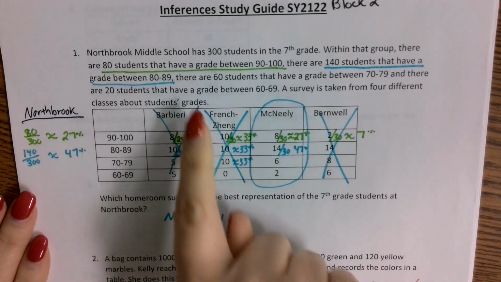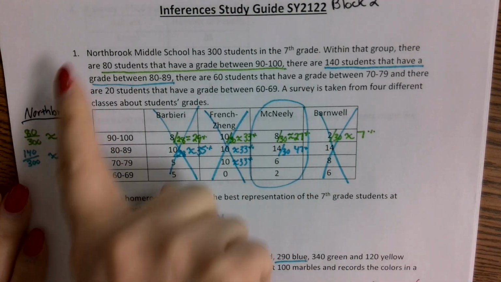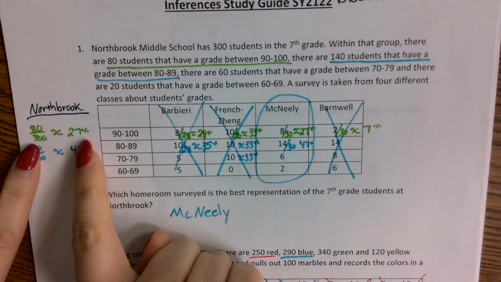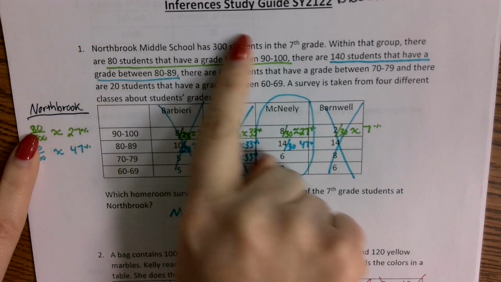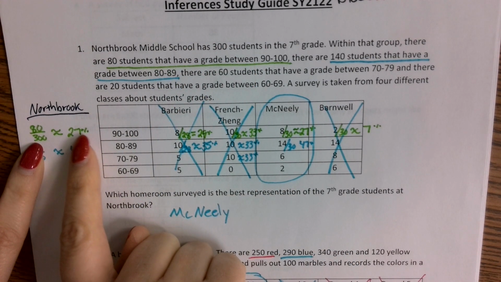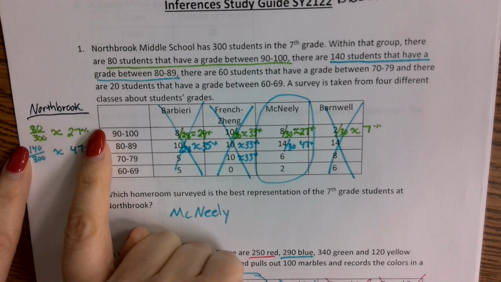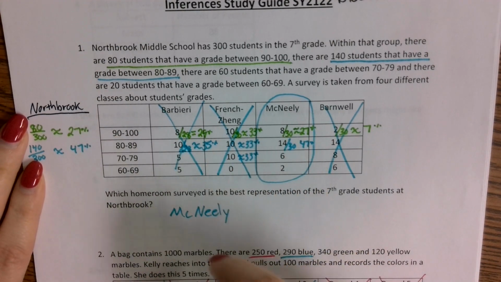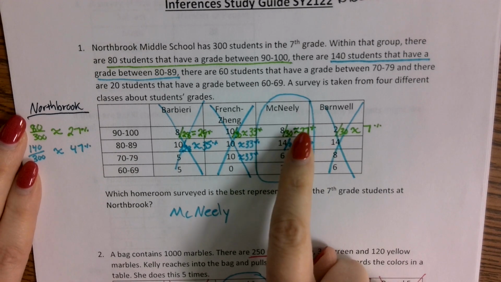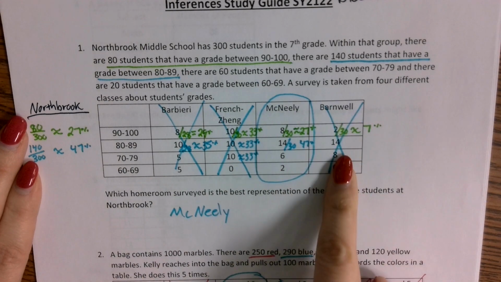So based off of that, we wanted to identify which one of these classes best modeled what we had going on up here. So we first broke it down, okay, let's start with the A's. We knew that there were 80 students in the population out of 300 that had an A. That was able to convert to 27% because we just did 80 divided by 300. When you multiply it by 100, you get your percentage. So we found that Barbieri's class was kind of close with 29%, and McNeely's class was right on with 27%. The rest of them were further off with 33 and 7%. So we were able to get rid of those two.